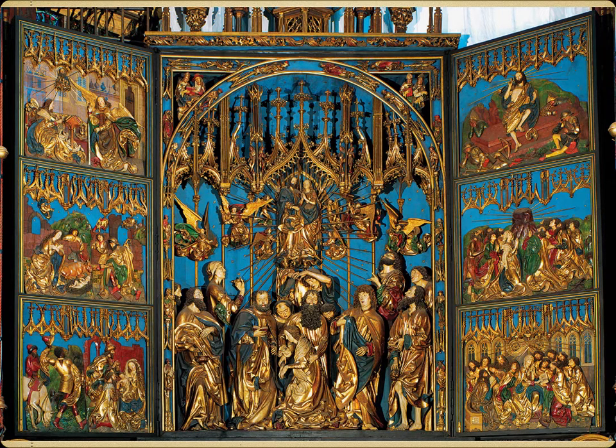Death and Assumption of the Virgin is where Mary dies and she goes up into heaven. And so you can see in the center of the center panel, she is standing there with Jesus and she's about to go up into heaven. This work is carved and then it's painted and gilded lime wood. Now the central panel is very, very large. It's actually 23 feet 9 inches high.